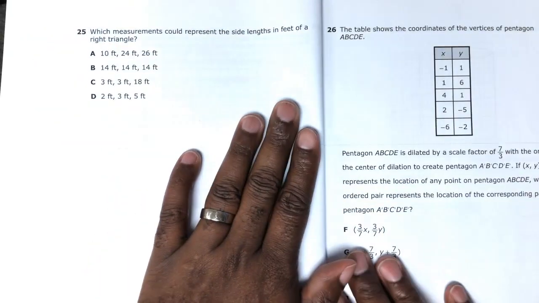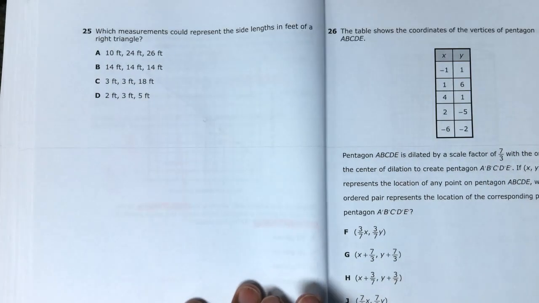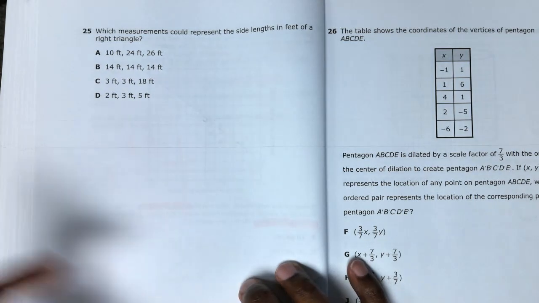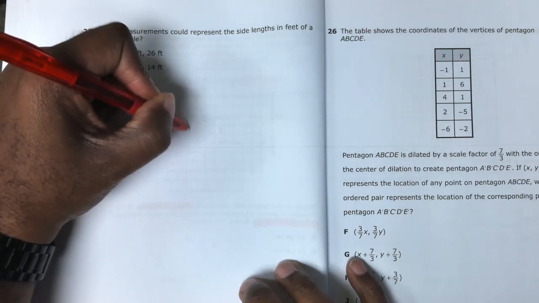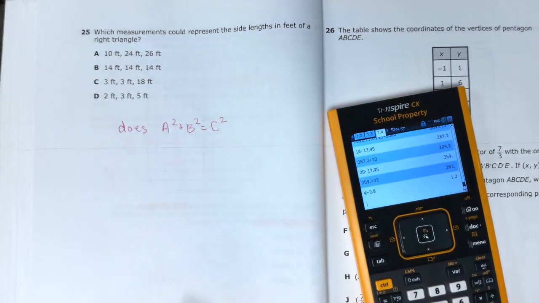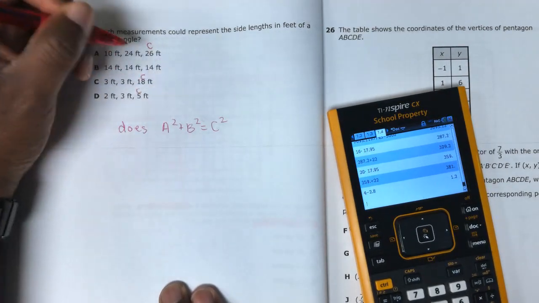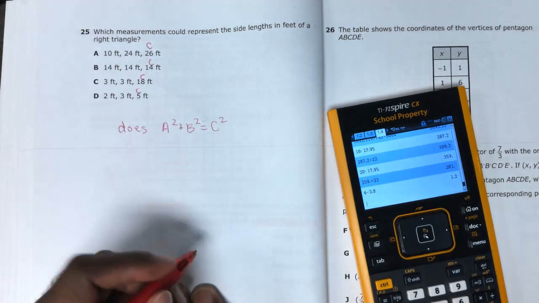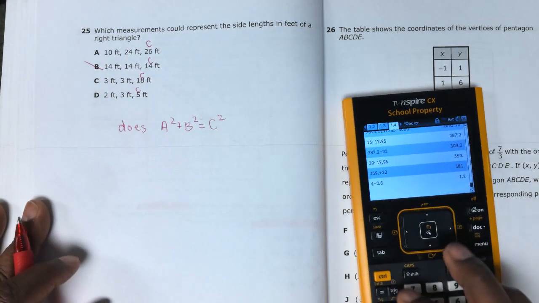Okay. This one's number 25. It says, which measurements could represent the side lengths of feet in a right triangle? Okay, so this is where I'd use a calculator, but they're asking us, does a squared plus b squared equal c squared? From there we would use our calculator and just say, remember c is the largest side, so we're going to find c on all of these so we can set them equal. Right now I'm going to tell you off the bat it's not B, because equilateral triangles aren't right triangles. Okay, now let's go from there.